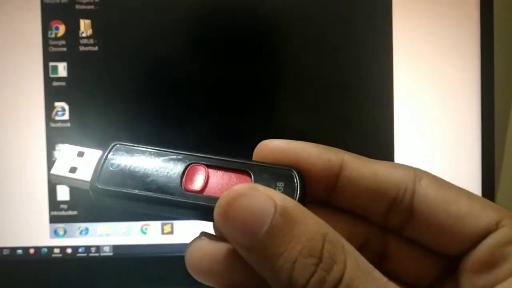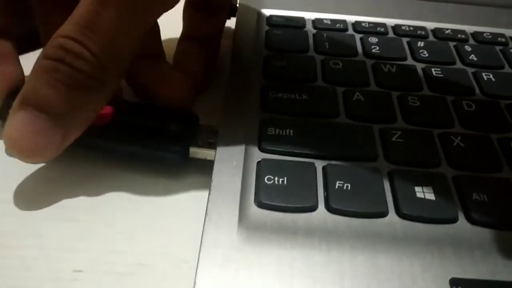So what I will do is take this file to my pen drive. This is my pen drive. So I will insert my pen drive into my system.